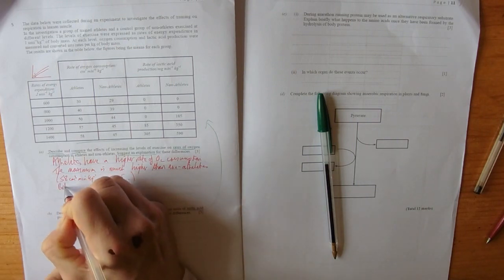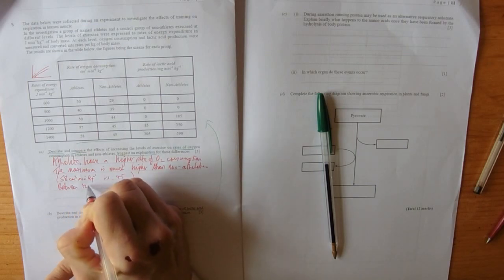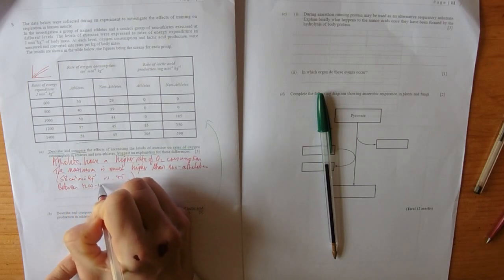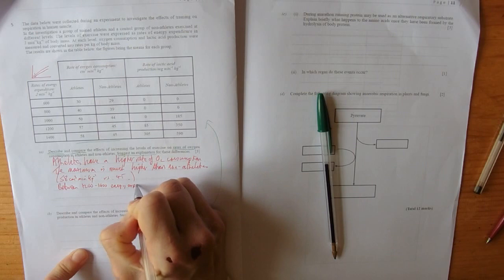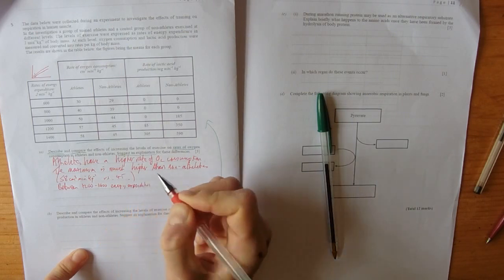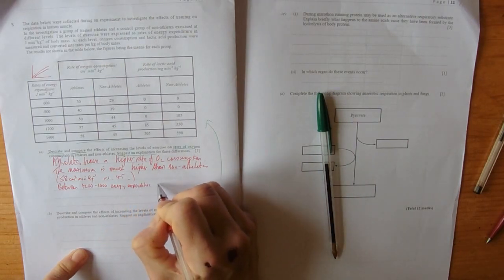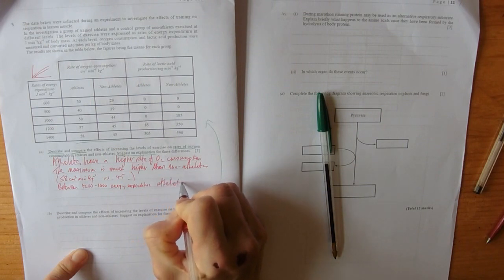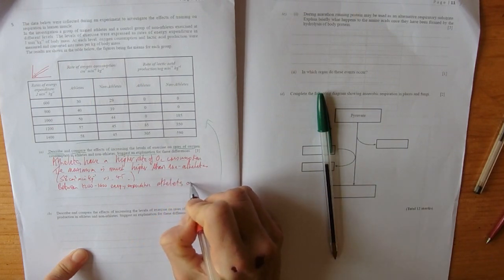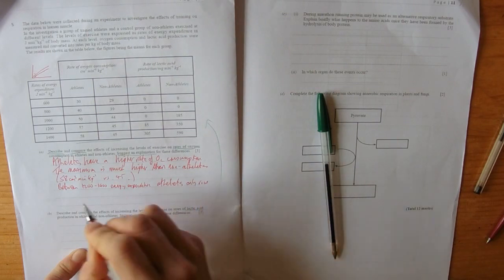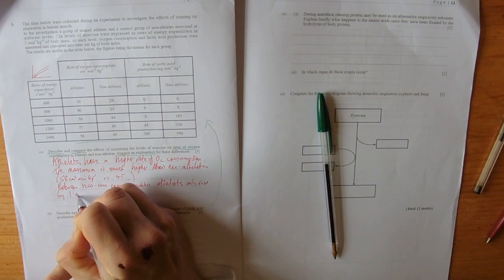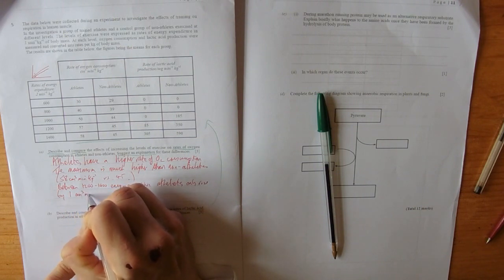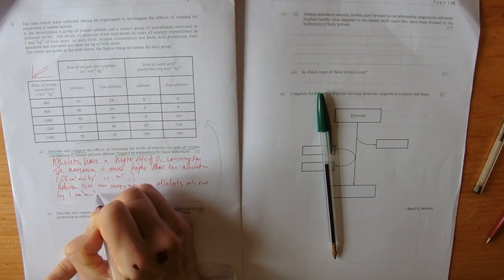So between 1200 to 1400 energy expenditure, athletes only rise by 1 centimetre cubed a minute, or horrible units these, aren't they?